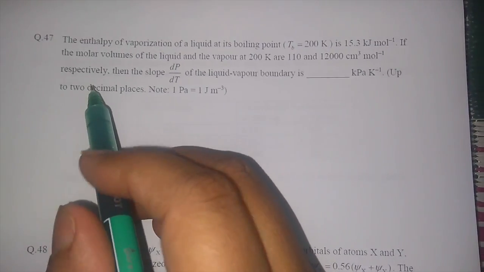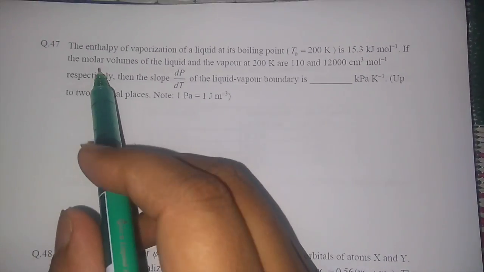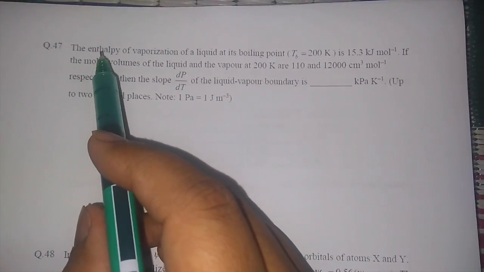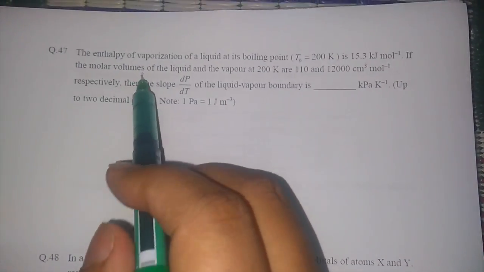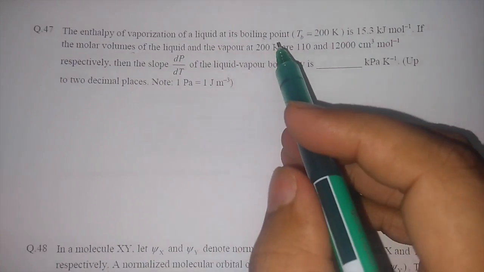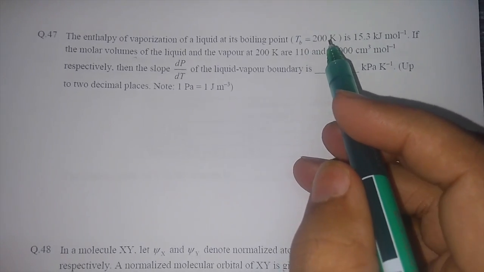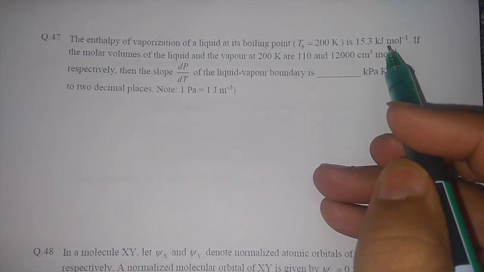Right. So now I'll solve this question from your thermodynamics part. Basically, it is from your phase transition. Okay, so it says that the enthalpy of vaporization of a liquid at its boiling point, which is given to be 200 Kelvin, is 15.3 kilojoule per mole.